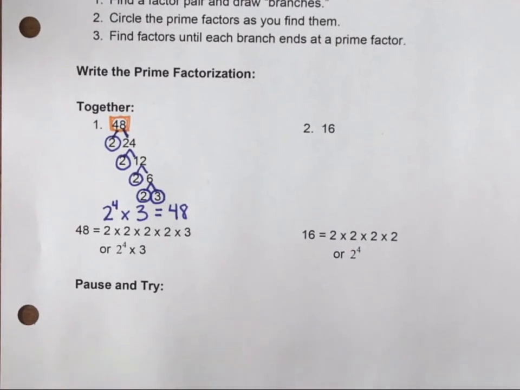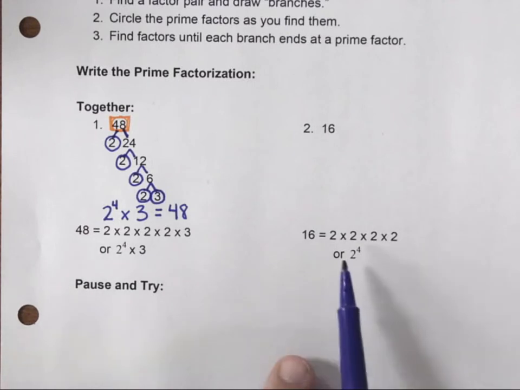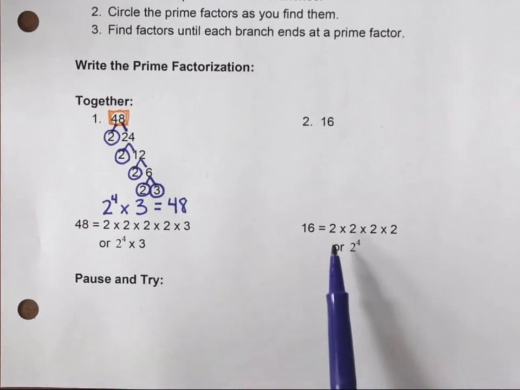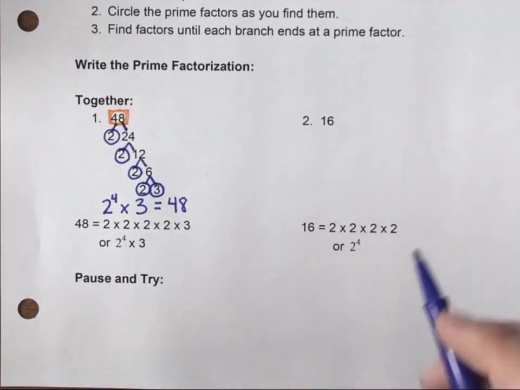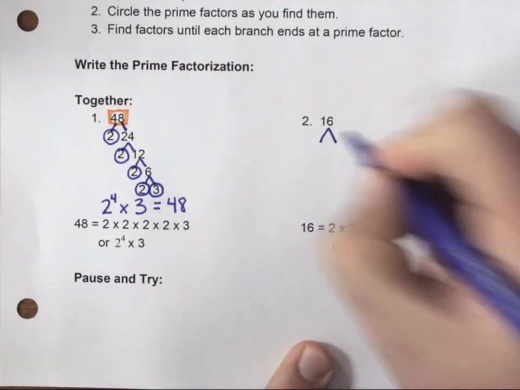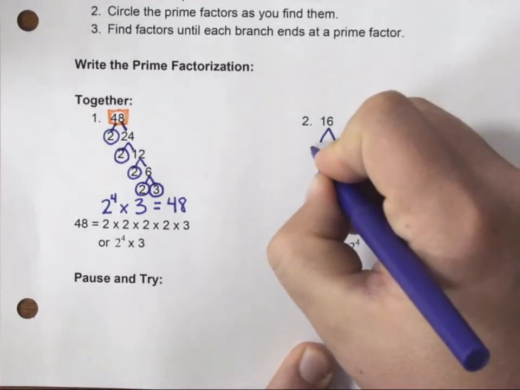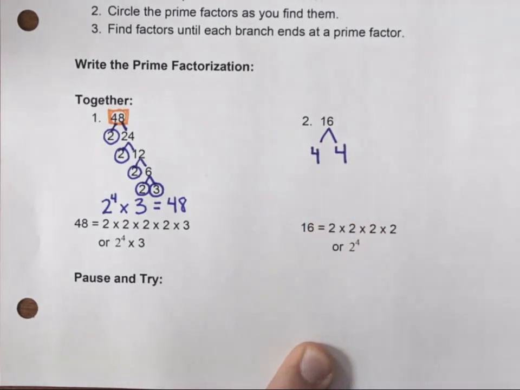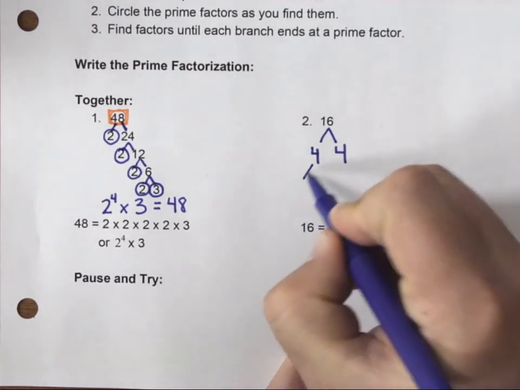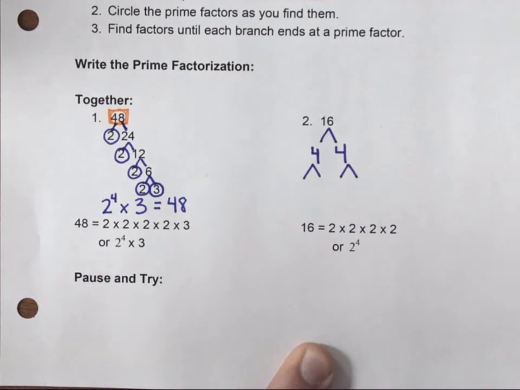Okay, 16. Just for the sake of showing you something different, I'm going to break it apart in another way. Down here it has showed you, okay, that you could break 16 into prime factors until you get all 2's. Okay, and you could do it one by saying 2 and 8. Okay, but you could also break it apart like this. You could break it apart and say, well, 4 is a factor of 16. 4 times 4 equals 16. But 4 and 4 are both still not prime. So I got to make branches off of this one and off of this one.